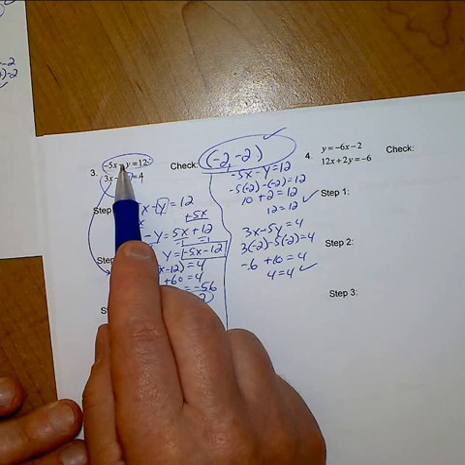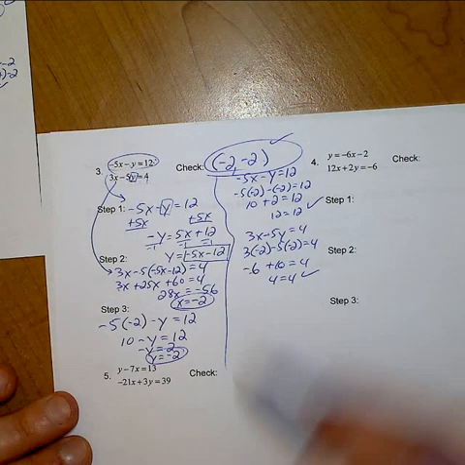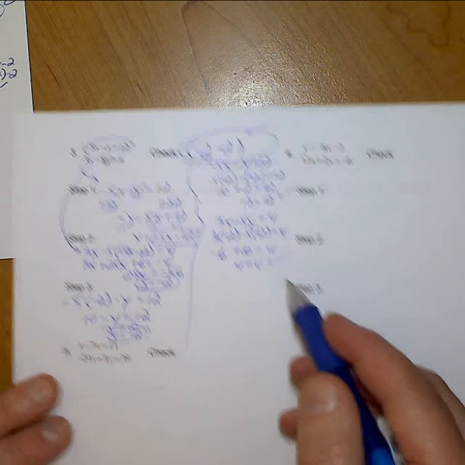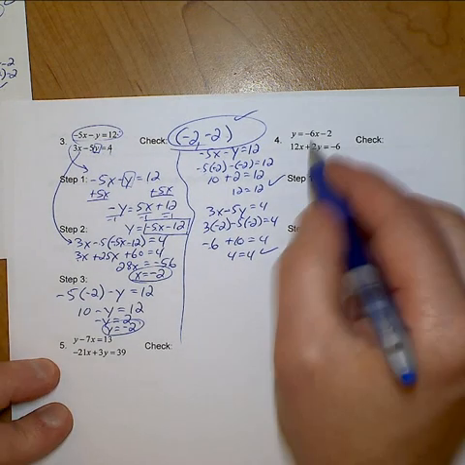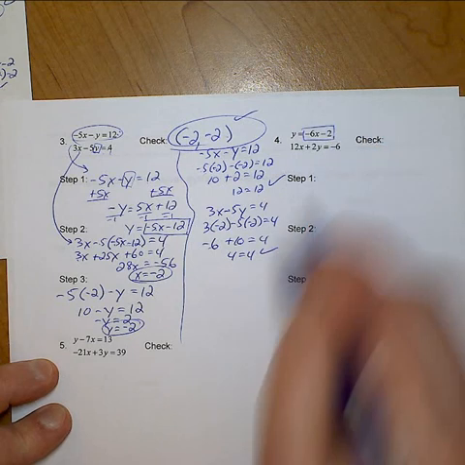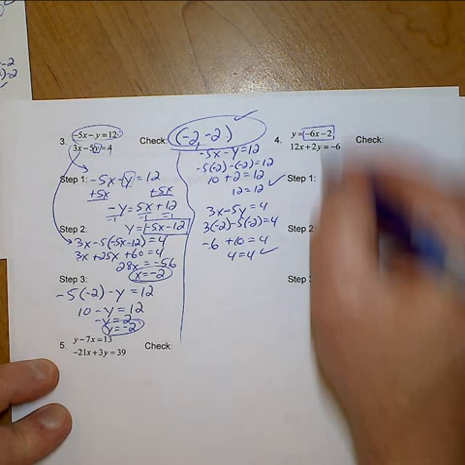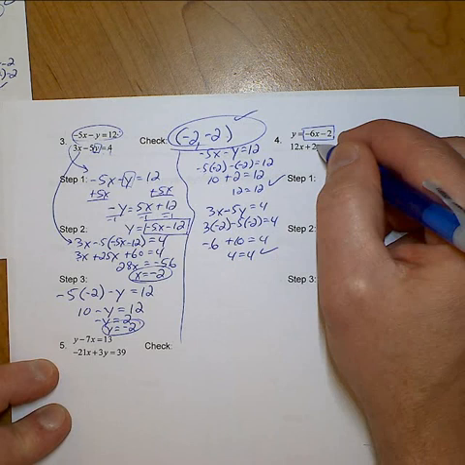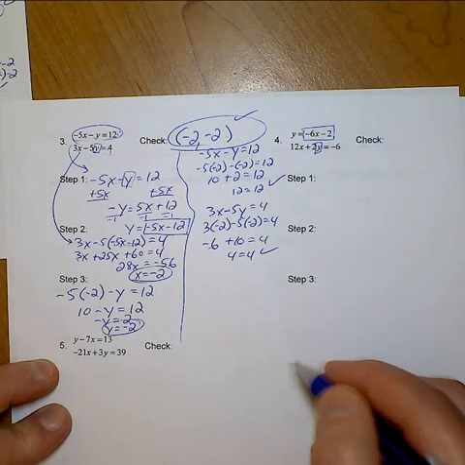All right, so let's try number 4. We got 2 more examples to do here. So y is already solved. Step 1 is already done. I'm going to take this y, whatever that is, and plug it into there. So I'm down at step 2.